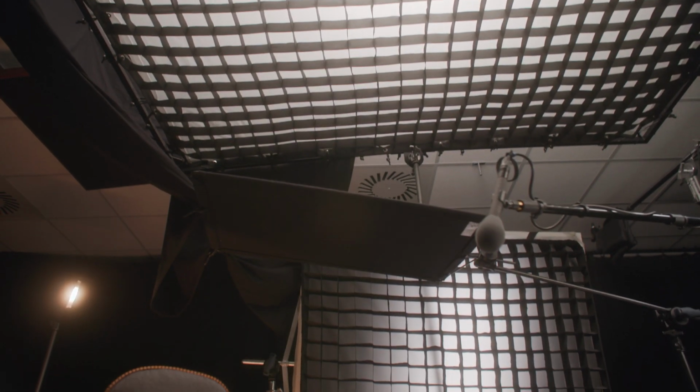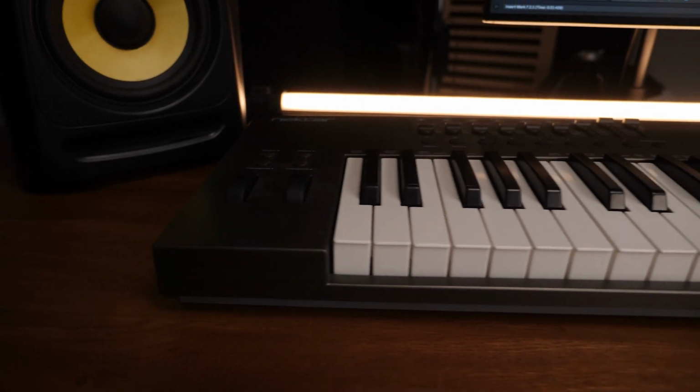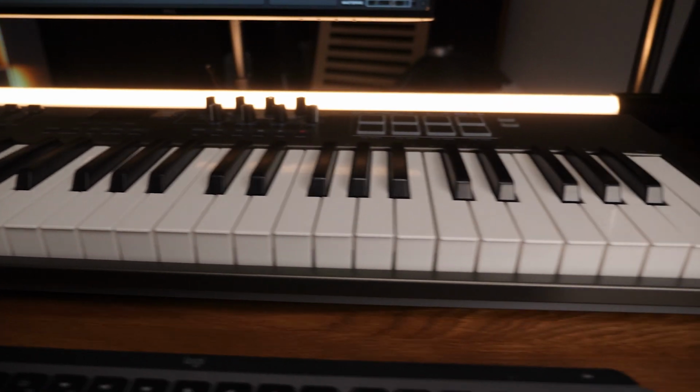It's actually filling the space really well, and it's providing ambient lighting for all of the props, for the table, and such. You probably also noticed that we have a flag here. We're using this flag to cut some of the top light because we didn't want the table to be too bright. Especially because during the shoot we had a MIDI keyboard here that was really bright and we didn't want to overexpose it. That's why we used the flag to cut the light.